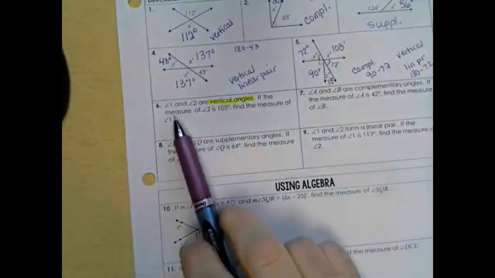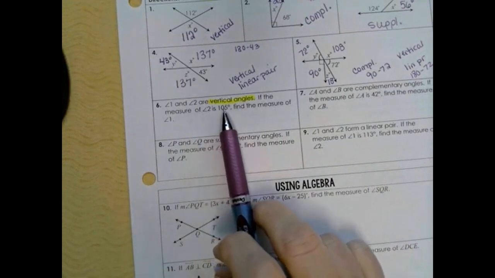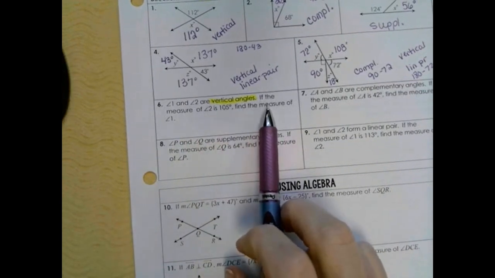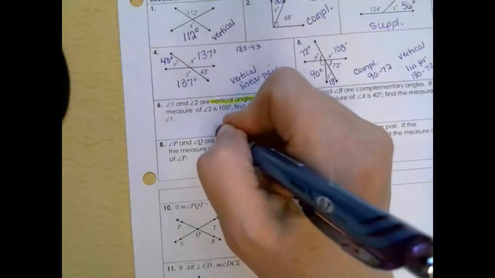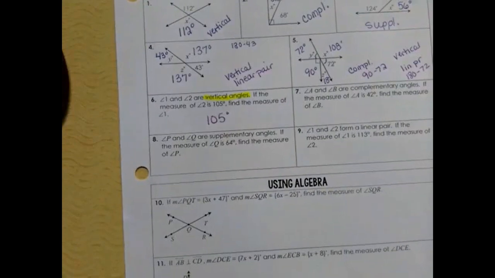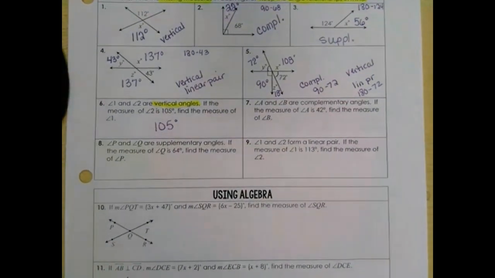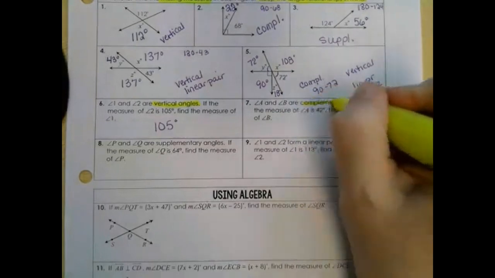1 and 2 are, no, we're not looking at any pictures up here. Angle 1 and 2 are vertical angles. If the measure of angle 2 is 105, what would be the measure of angle 1? Well, it would be 105. There's no work to do for that because they were vertical angles. This is just testing your vocab to see if you can think of the vocab definition without looking at a picture.